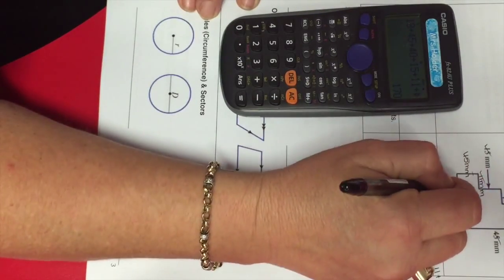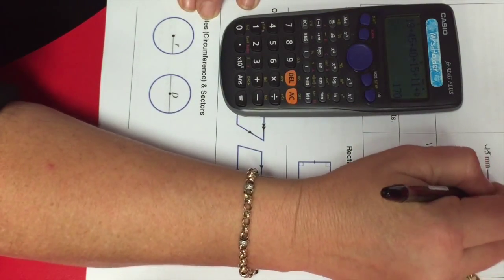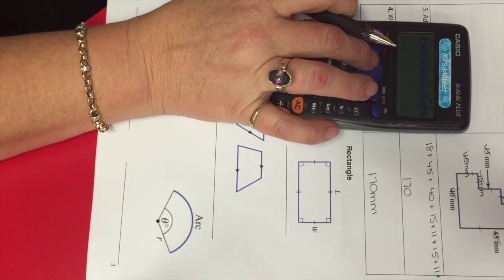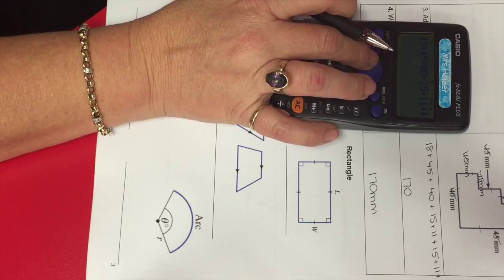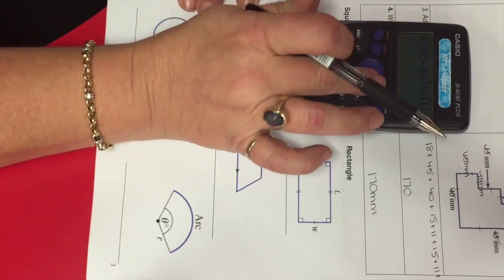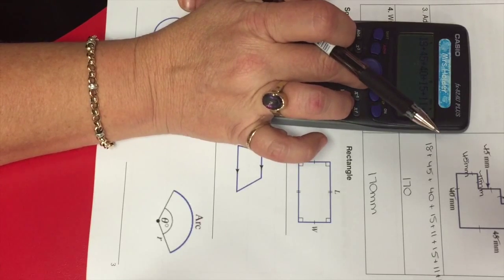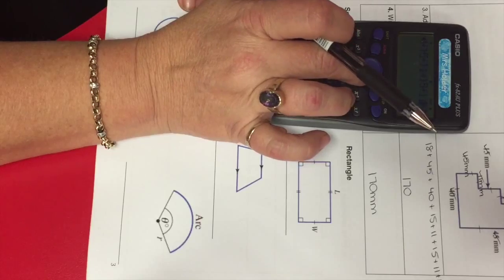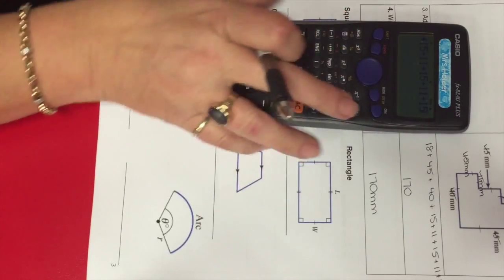I've got 1, 2, 3, 4, 5, 6, 7, 8. So I've included that. Just double check on my calculator. Make sure I've included that. 1, 2, 3, 4, 5. Go all the way across. That's 6, 7, and 8.